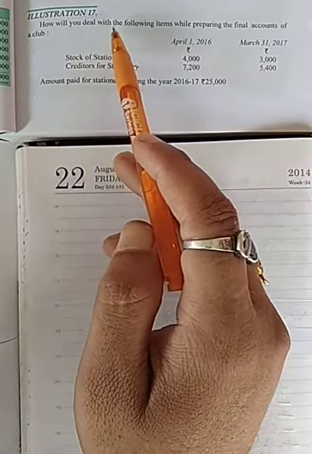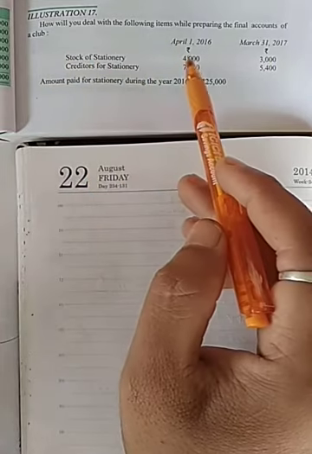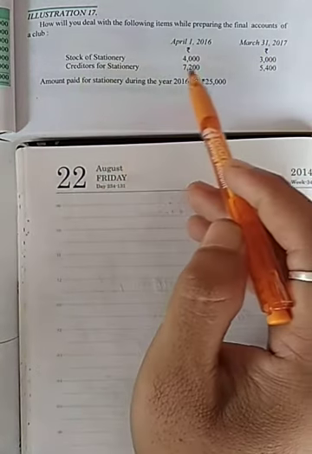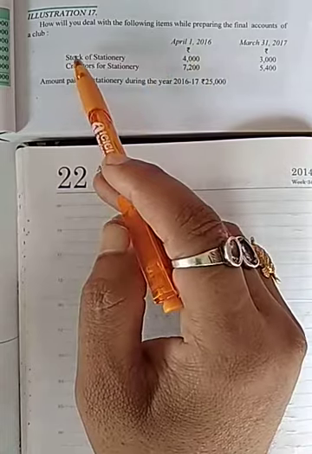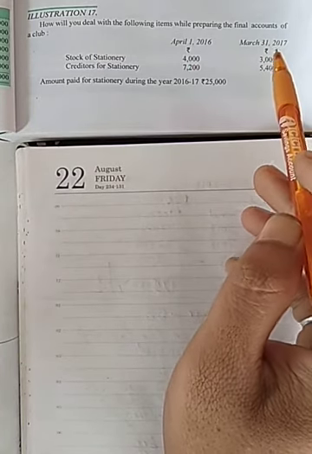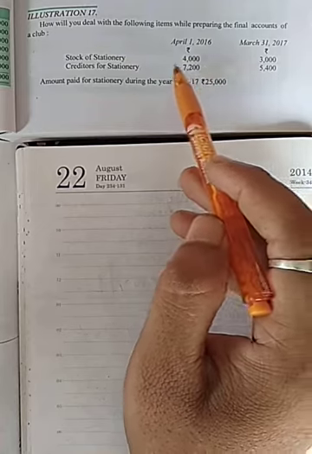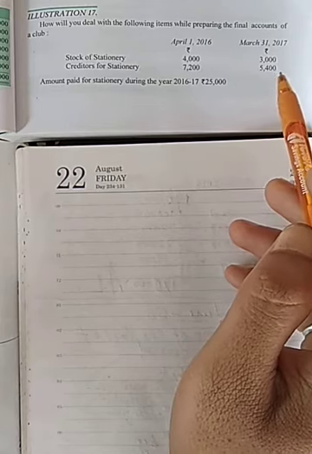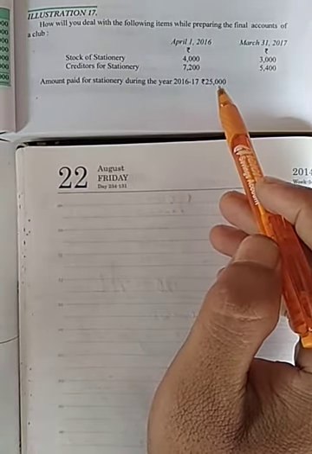Question says, how will you deal with the following items while preparing the final account of a club on 1st April 2016 and 31st March 2017? A stock of stationery 4,000 is given on 1st April 2016, and it means opening stock, and on 31st March 2017 it means it will be closing stock. Now creditor for beginning of the year is 7,200 and creditor for end of the year is also given, 5,400. Amount paid for stationery during the year 2016-17 is rupees 25,000.